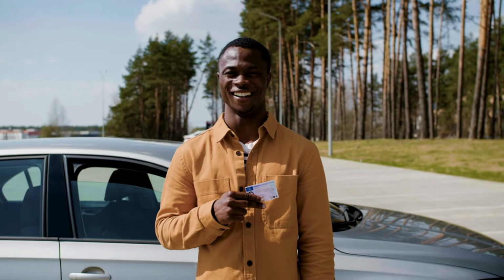Apply for your provisional UK driving license. The steps are really easy. All you have to do is go to your web browser, and let me show you step by step how you can complete the application.